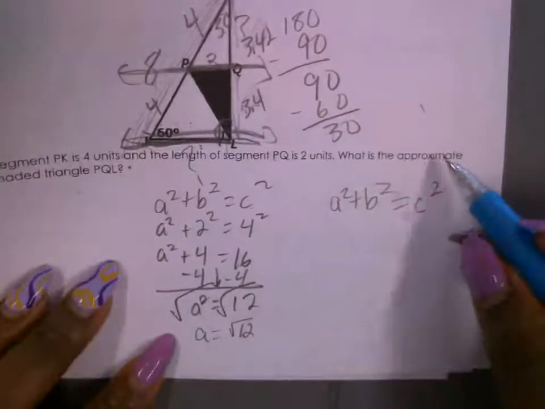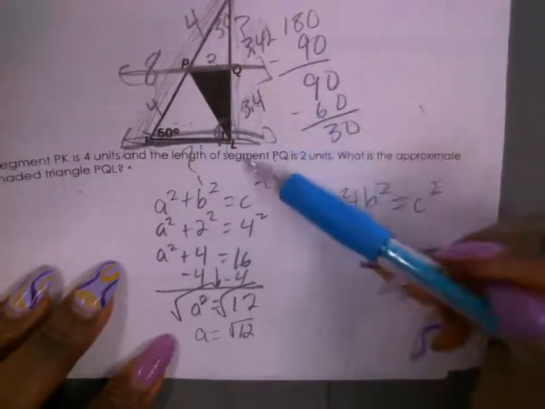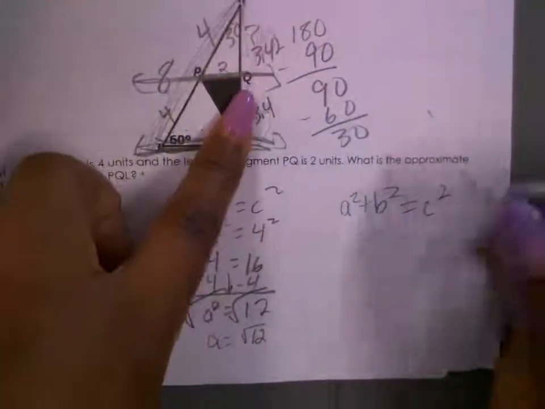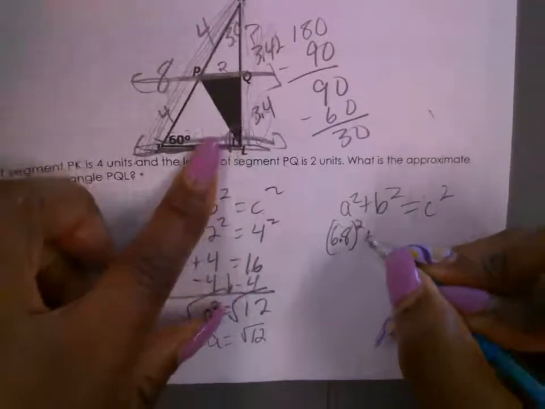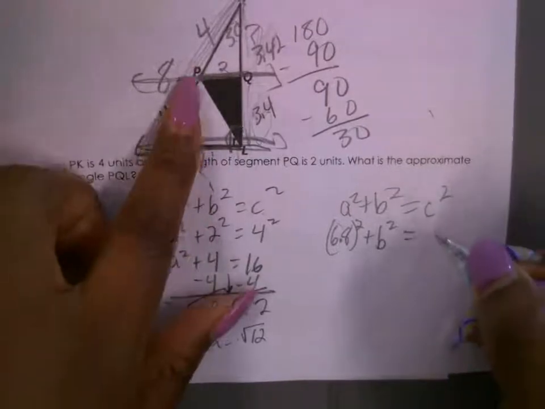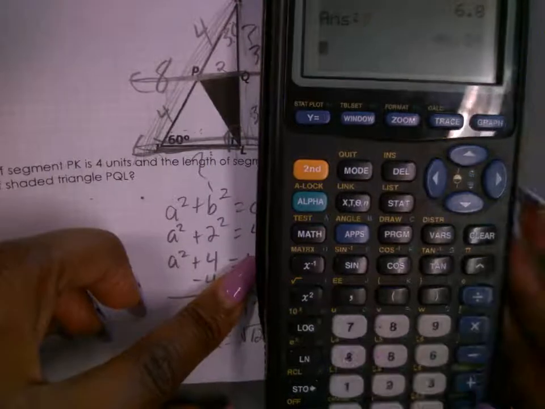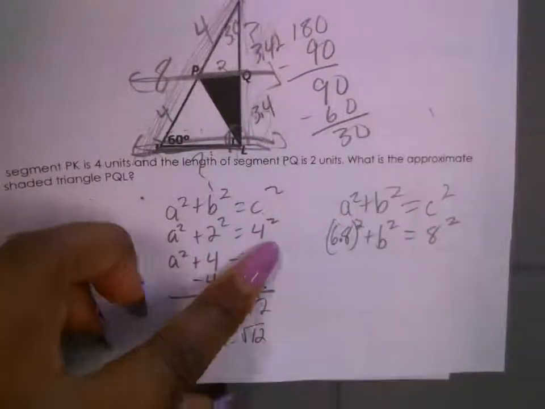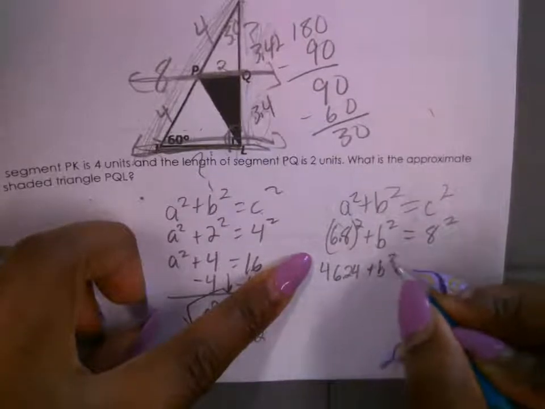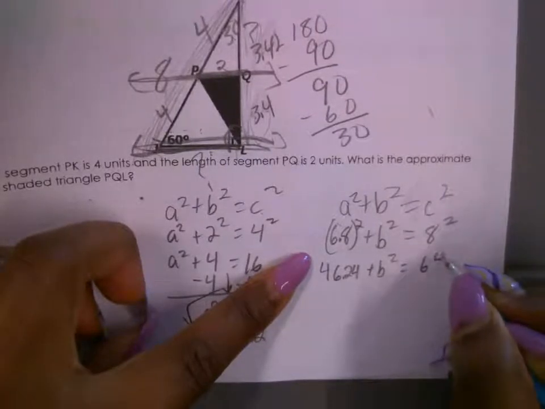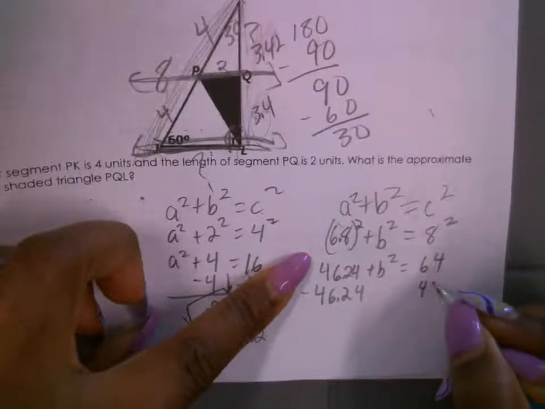All right, so this right here, this is the C, this is 8. Let's make this 3, this is 6.8. So we got 6.8, B is missing down here, and C is 8. So let's square 6.8, and that's 46.24. So this is 46.24, and this is 64. So subtract 46.24 from both sides.